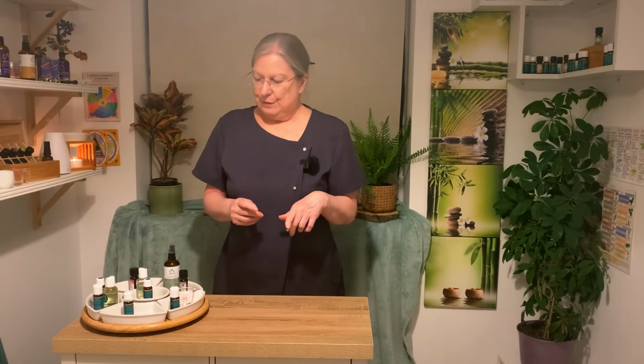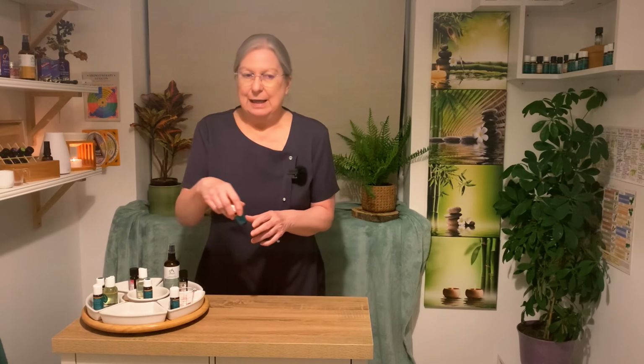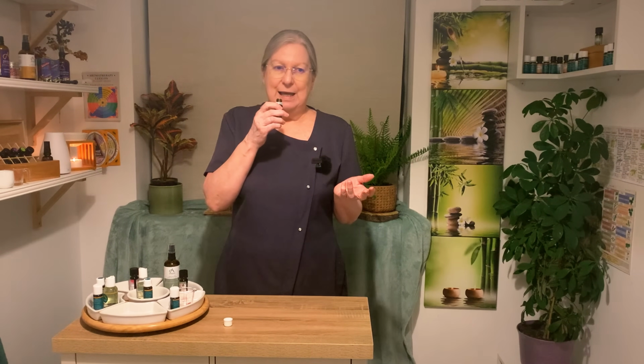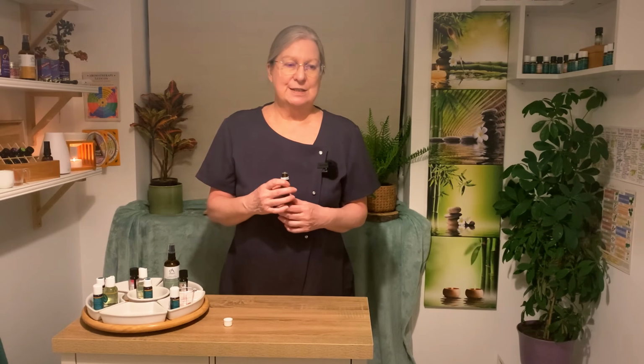The next one I'm going to talk to you about is Melissa. So Melissa has a very delicate, lemony, herbaceous aroma, and it's another one that's really prized for its uplifting and refreshing properties. It's great for helping to comfort the mind and calm unpleasant feelings such as tension and nervousness.